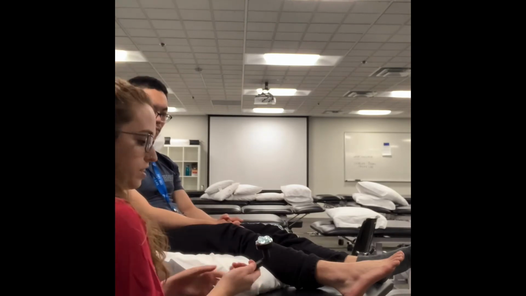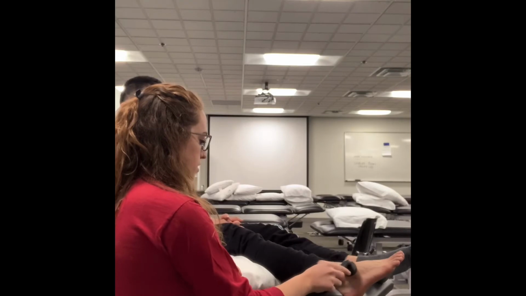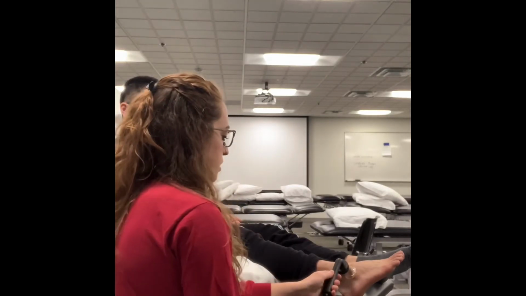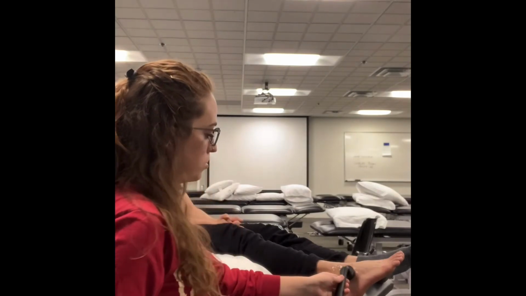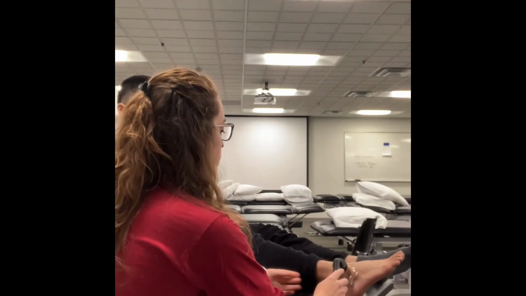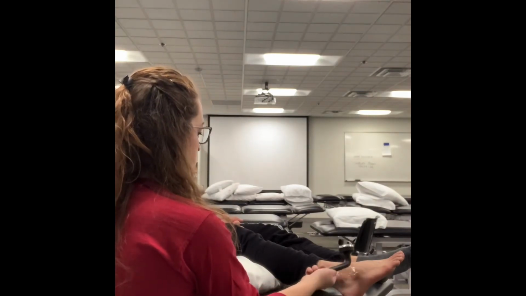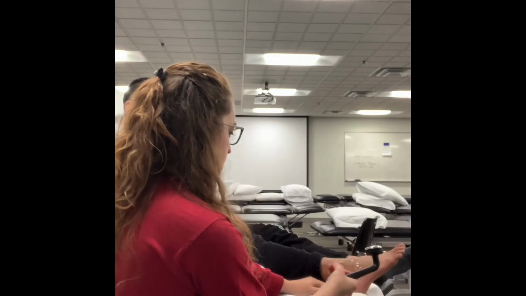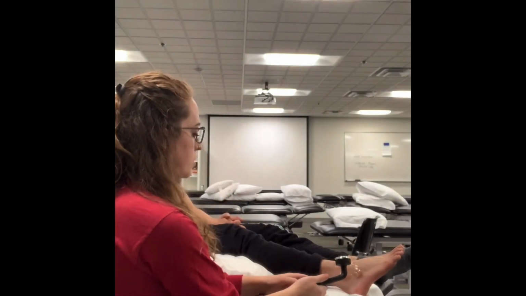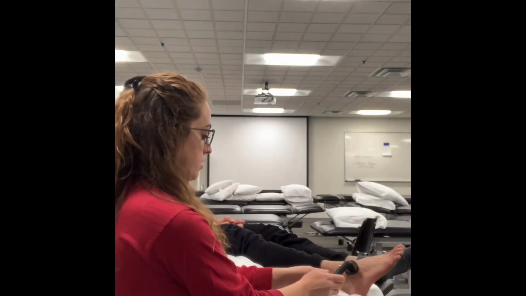Okay. So it's going to be really cold. I'm going to get this going and get it spread out a little bit, and then I'll start the machine. So you should not feel any discomfort or anything. Actually, I'm going to grab a towel before I start. Okay. Can you lift your foot up for me? There we go. So there shouldn't be any pain. If there is, please let me know and I'll shut the machine off, okay? Okay.